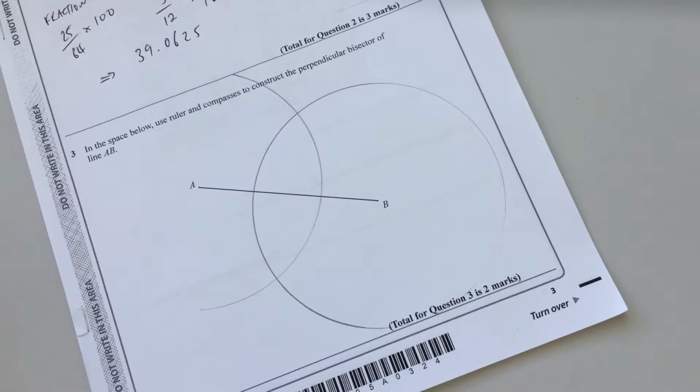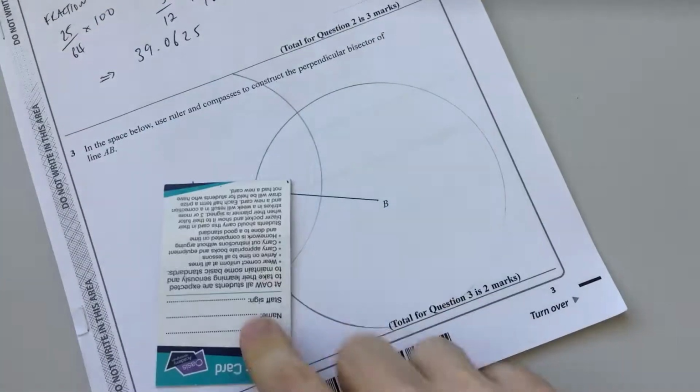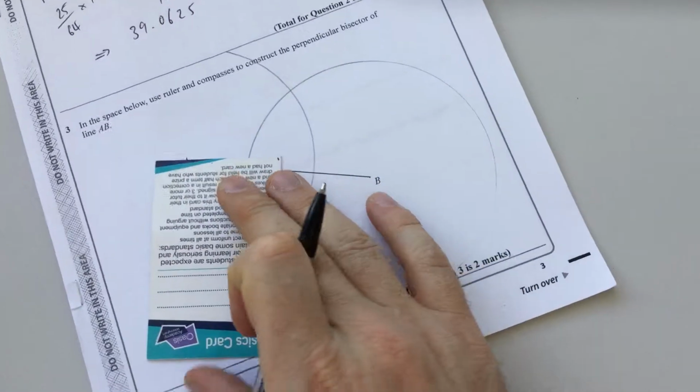A ruler. It'd be really useful if I had a ruler. Super organised. Looks like I'm going to use this basics card. I seem to remember using the basics card before.